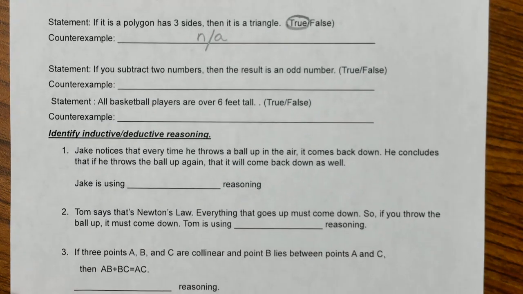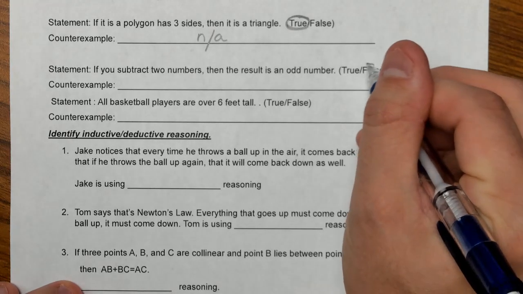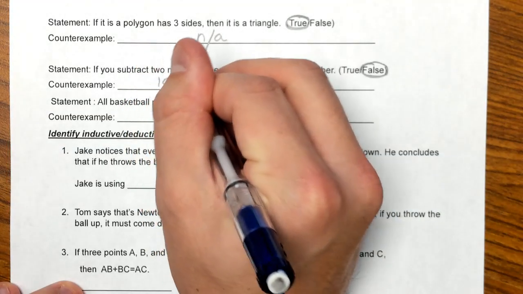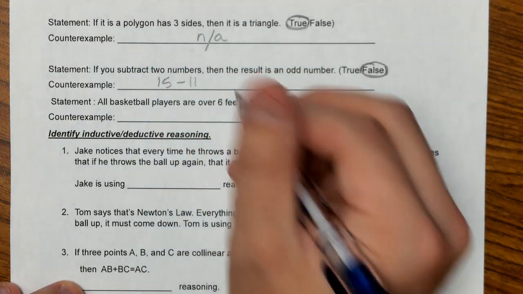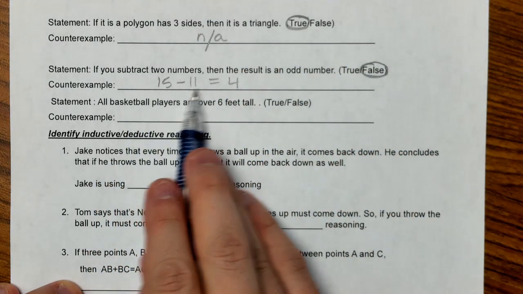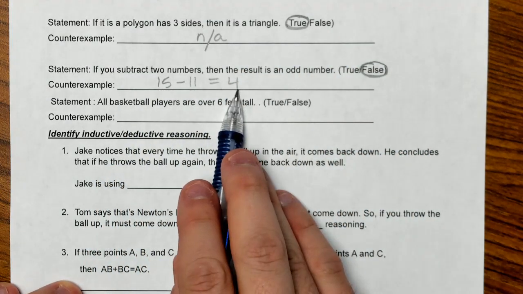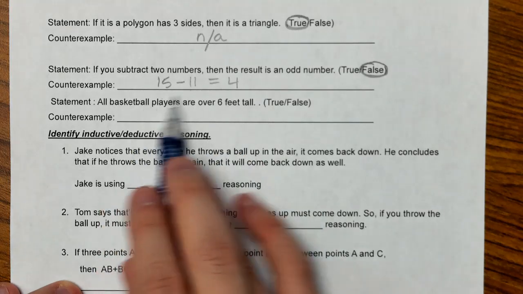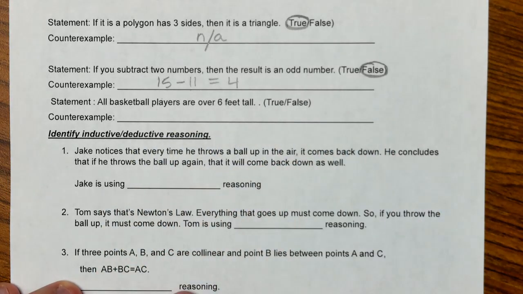All right. If you subtract 2 numbers, then the result is an odd number. Well, I can prove that differently. We are going to say that's false. I could take 15 and subtract 11 away from it, and I'm going to get 4. Well, I subtracted 2 numbers, and the result is an even number, so I disproved my statement. This is my counterexample, and I'm saying it's false.